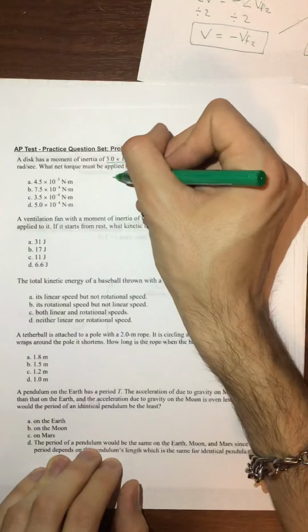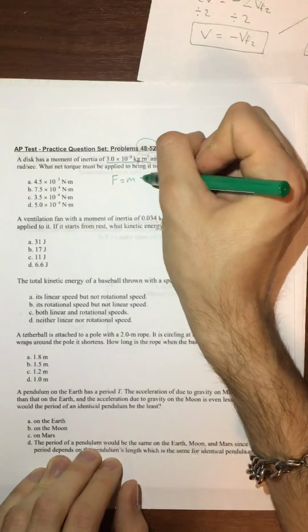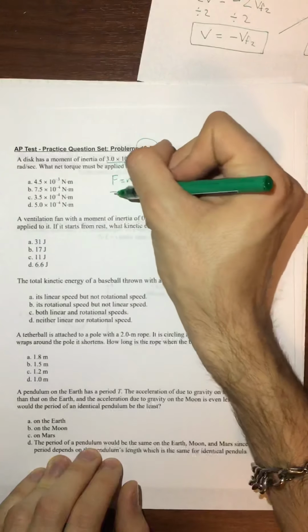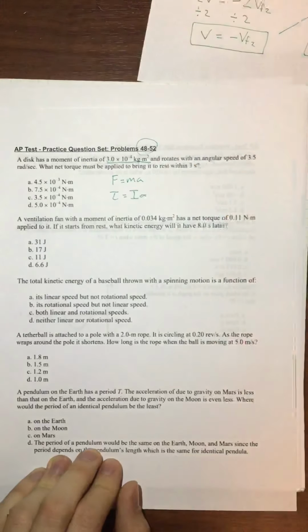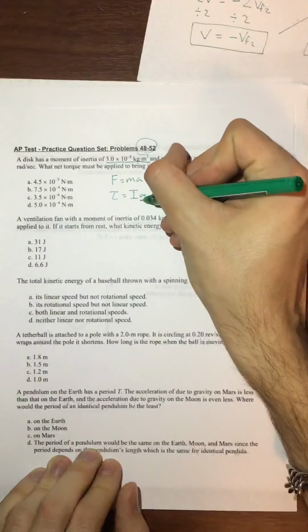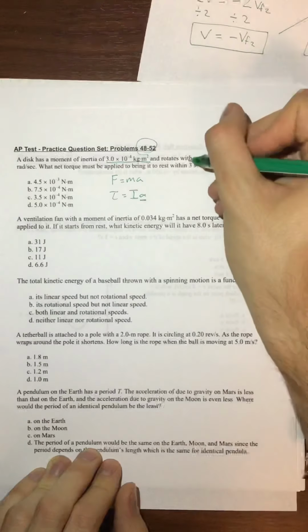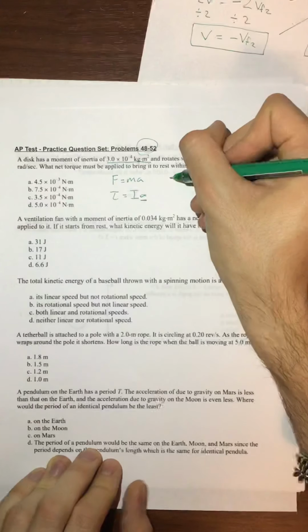All right, so they want us to take Newton's second law, F equals ma, and use the rotational version. Torque is equal to I times angular acceleration. And so the question is, what angular acceleration do I need in order to stop it in 3 seconds? So let's figure this out.